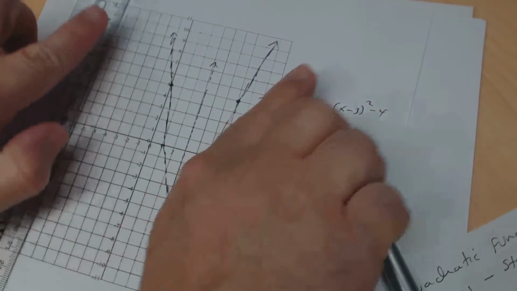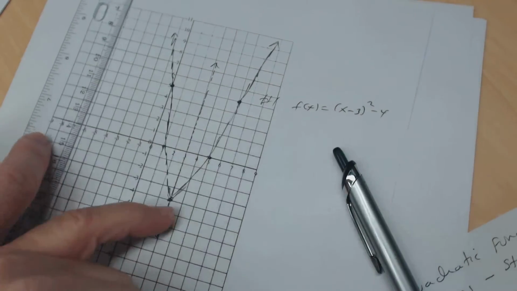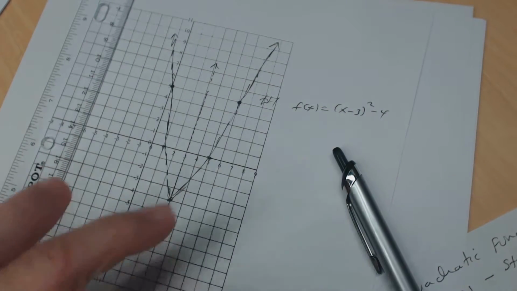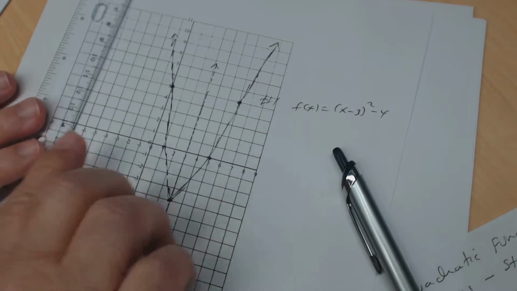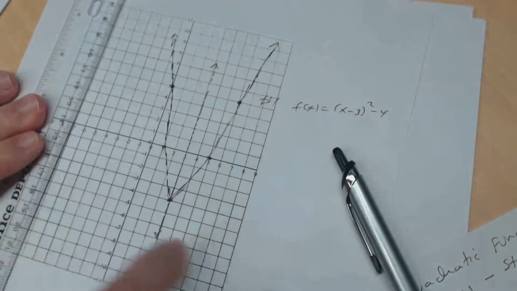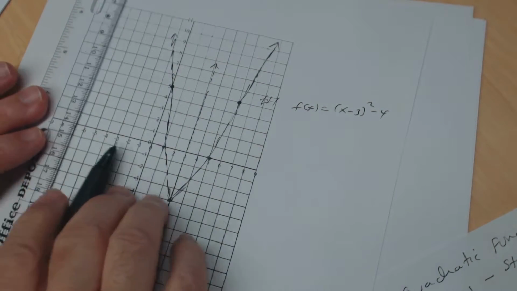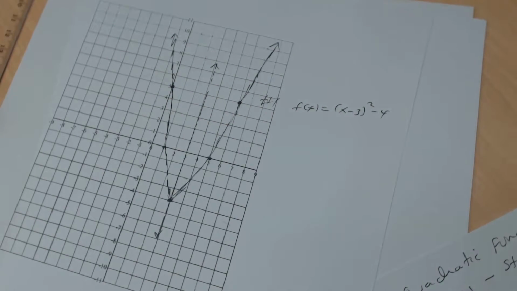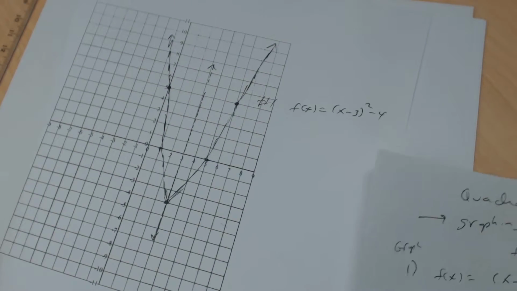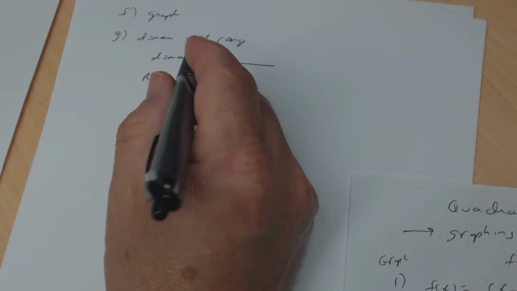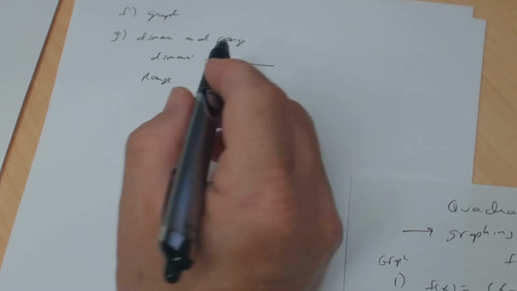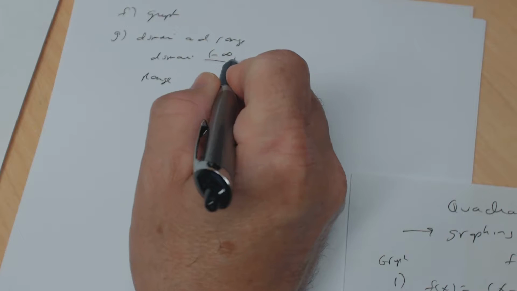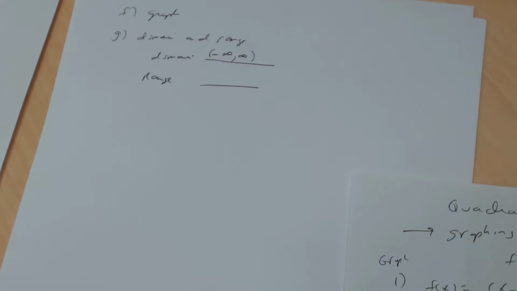Regardless of whether it's going this way or this way, the arrow keeps on going, so the domain is going to be from negative infinity to infinity each time. So for any quadratic function, the domain is all real numbers. So you can say negative infinity to infinity.